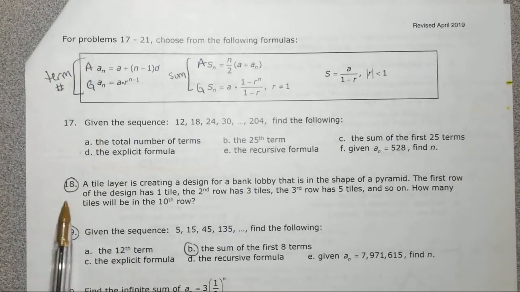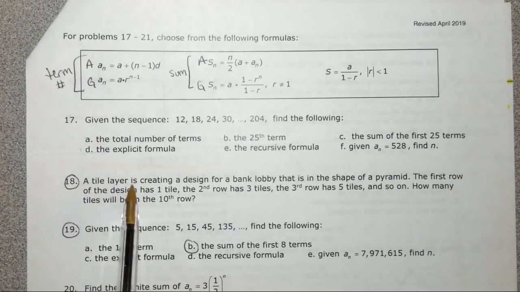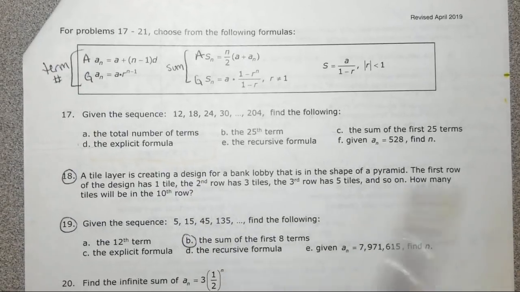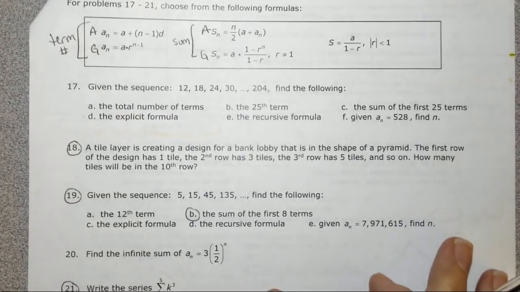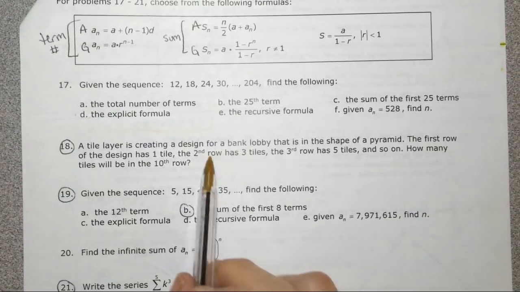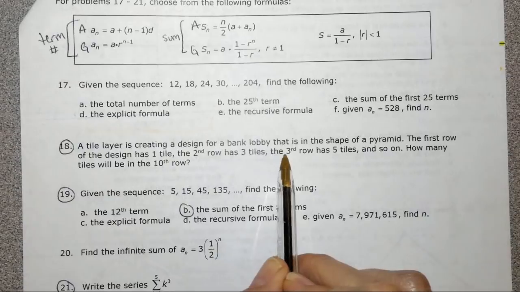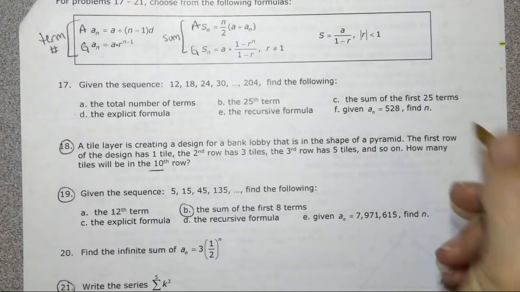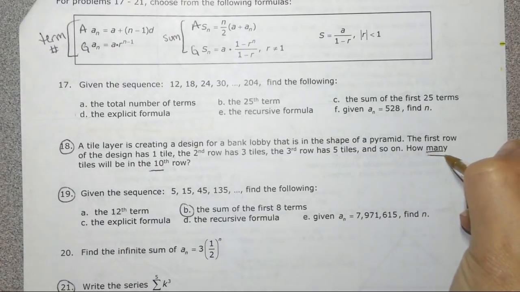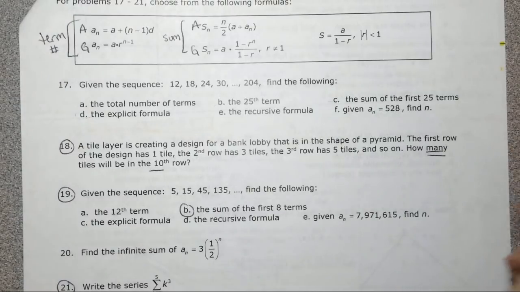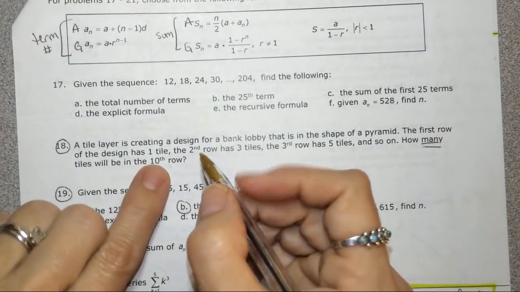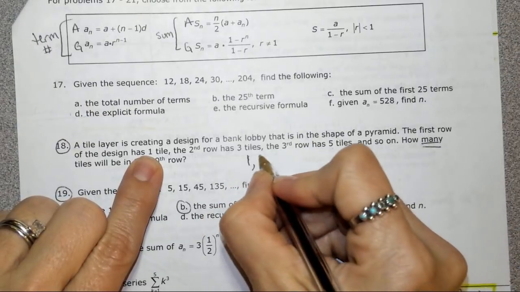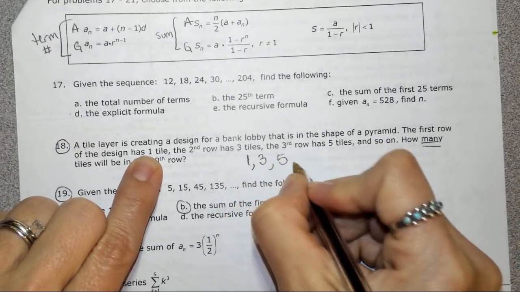So let's go look at number 18. A tile layer is creating a design for a bank lobby that is the shape of a pyramid. The first row of the design has 1 tile. The second row has 3 tiles. The third row has 5 tiles, and so on. How many tiles will be in the 10th row? Okay, well, they're asking how many. So because they're asking for how many will be in a specific row, they're asking for the number of terms in that row. So I'm going to go write out my pattern here. I have 1 tile in the first row, 3 in the second, 5, and so on.